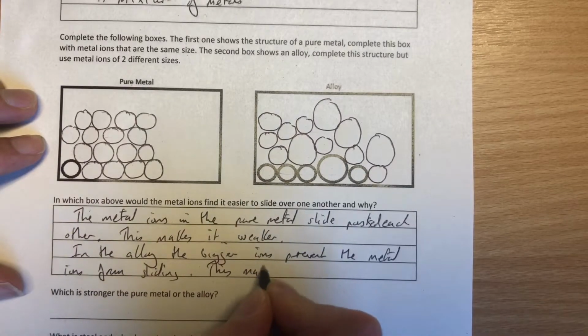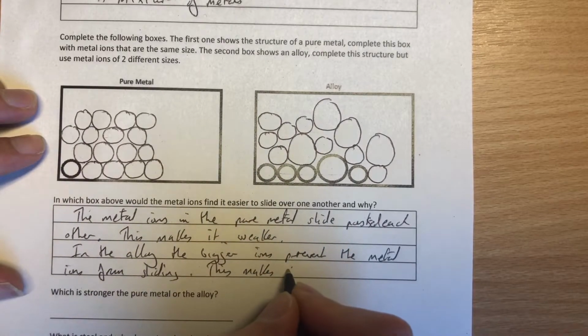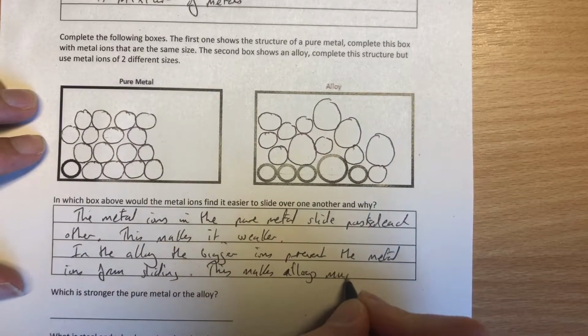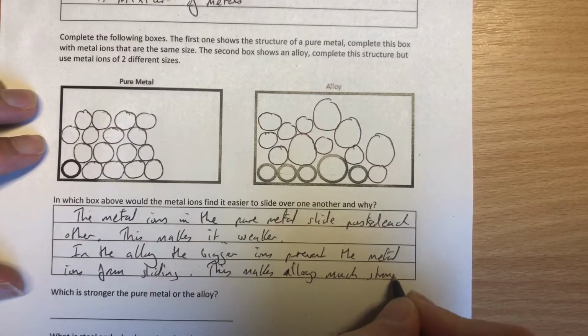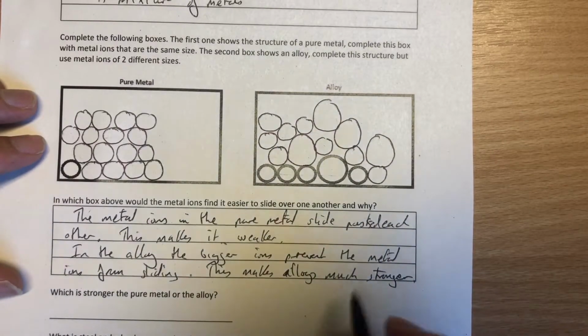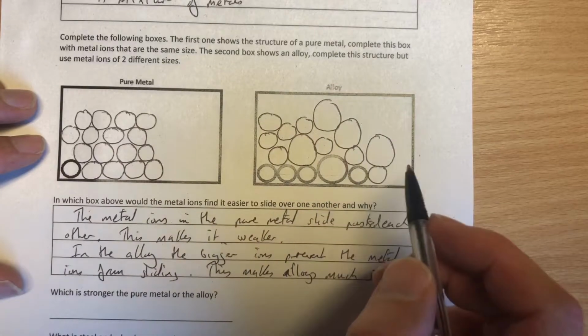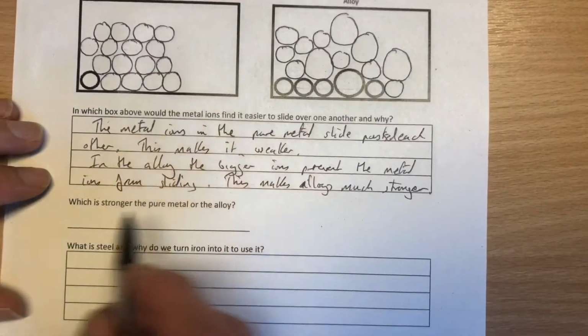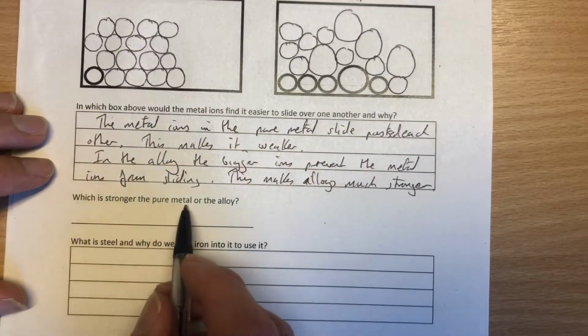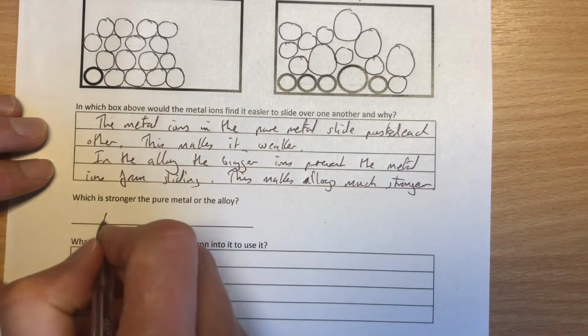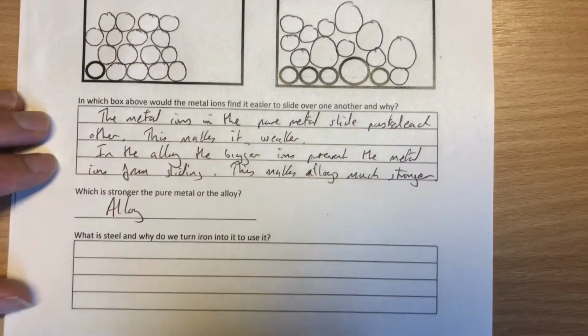This makes alloys much stronger. Okay, so alloys are stronger because the big ions prevent the ions from sliding past each other. Which is stronger, the pure metal or the alloy? We've said that already, haven't we? The alloy is much stronger.